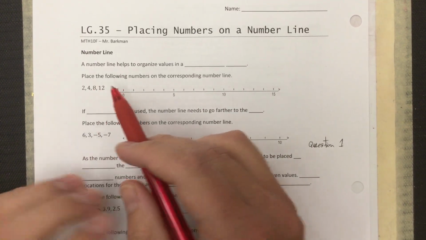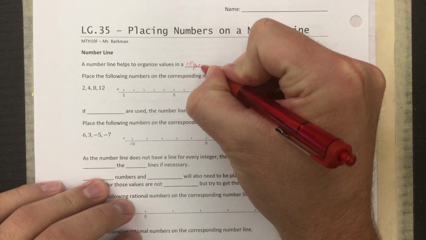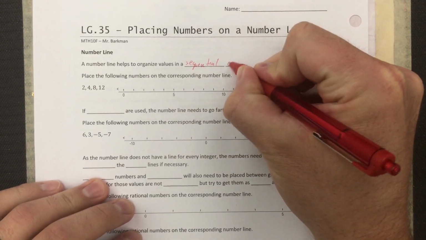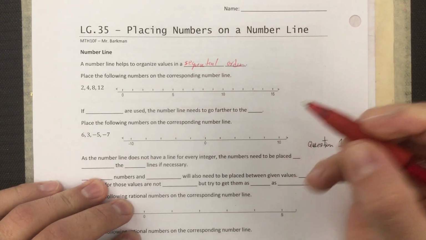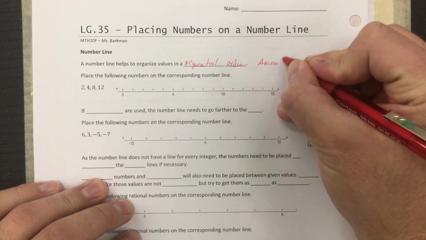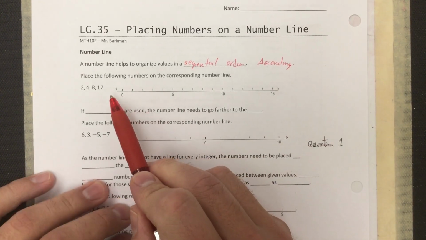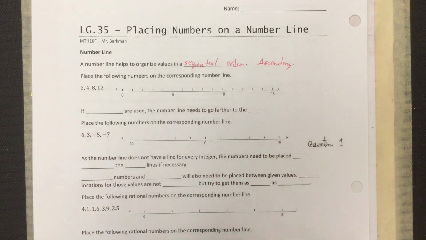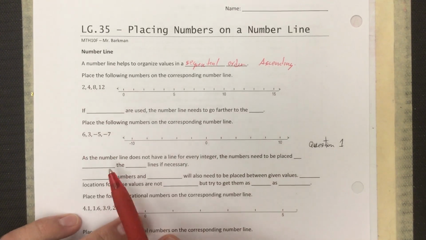So as mentioned, a number line helps to organize values in a sequential order. And when we do these in sequential order, we're usually talking about ascending order, so from least to greatest. So the bottom would be on the left and then the top would be on the right, or smallest to biggest as such. So let's take a quick look here at placing these four numbers onto a number line.